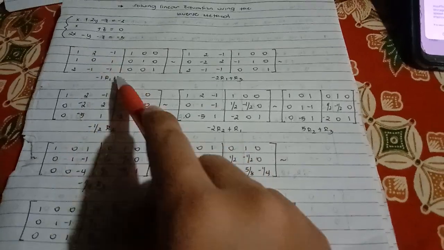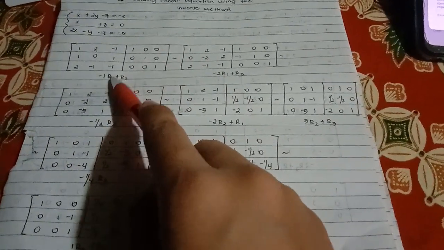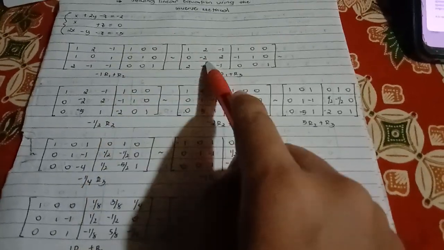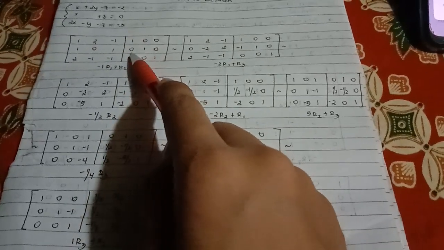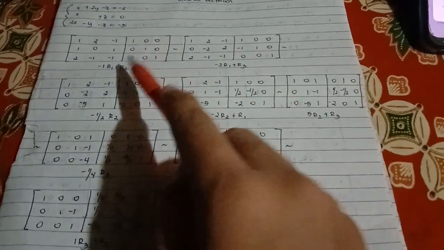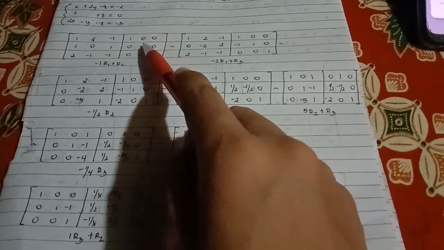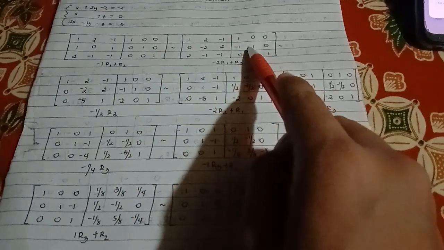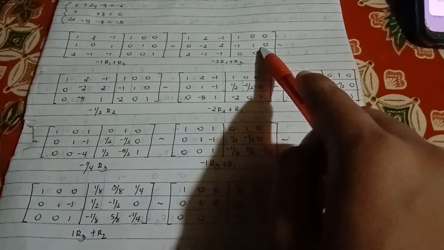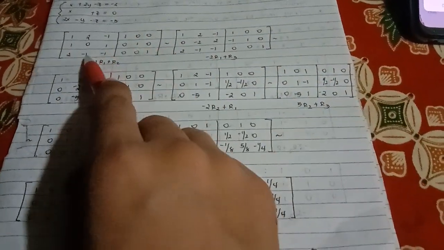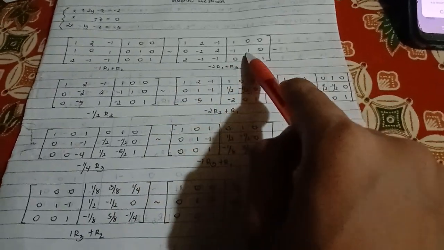-1 times 2 plus 0 is equals to -2. -1 times -1 plus 1 is equals to 2. -1 times 1 plus 0 is equals to -1. -1 times 0 plus 1 is equals to 1. -1 times 0 plus 0 is equals to 0. So copy the first column and then the third column, since our goal is the second row.